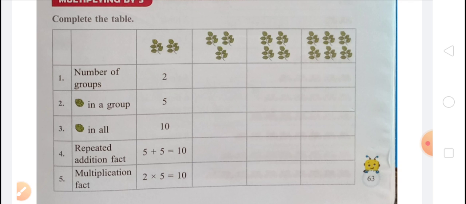Now the multiplication fact. In the first column, the multiplication fact will be 2 multiply 5 equals 10, because the number of groups is 2 and in each group there are 5 leaves. So 2 multiply 5 equals 10.